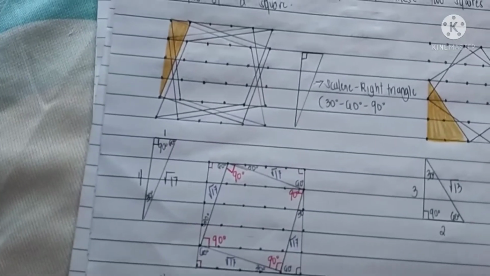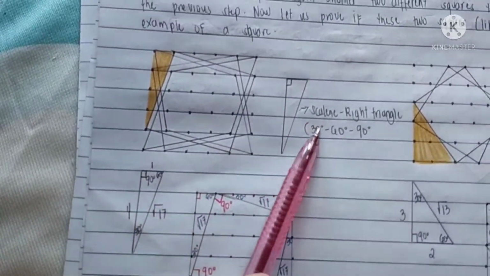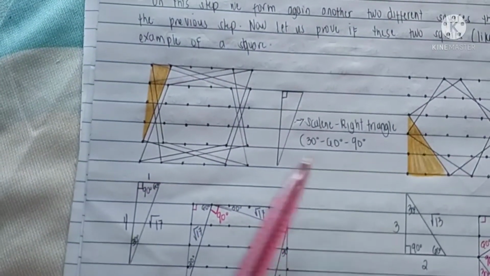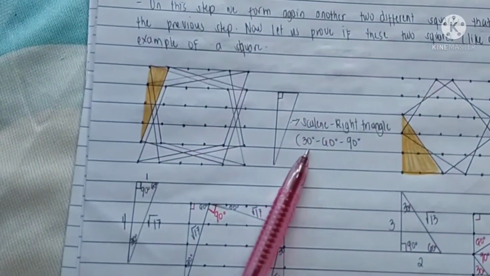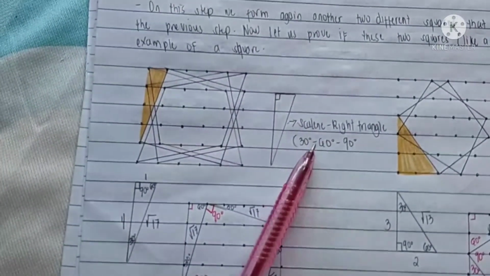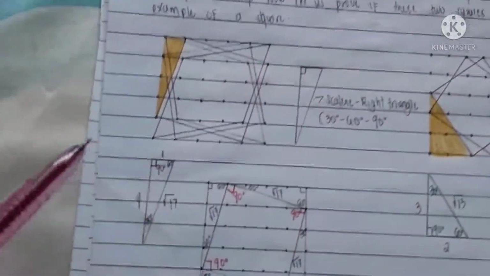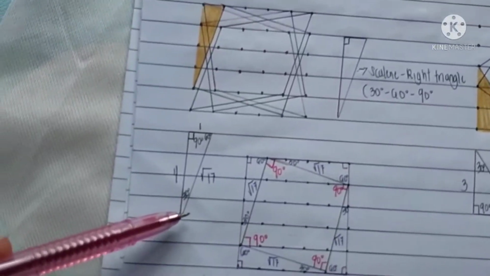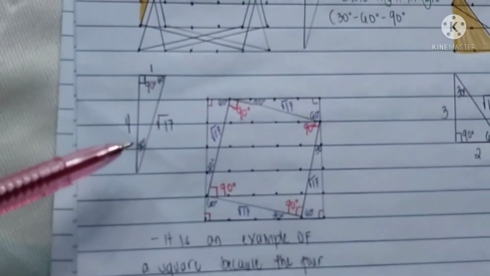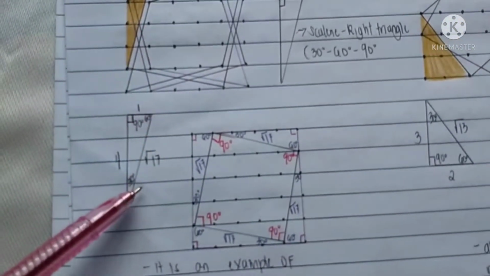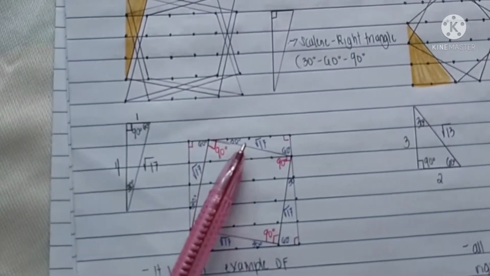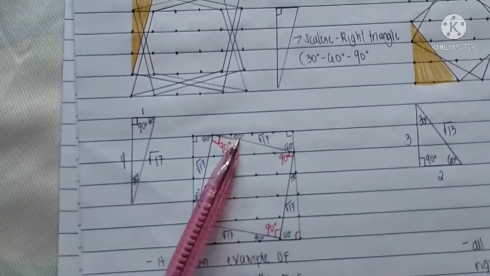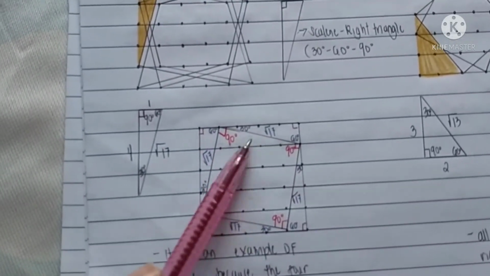Since etong angle na to at itong angle na to is hindi parehas yung laki, masasabi natin na this is an example of 30, 60, 90 angles. Ito yung magiging representation niya. So, this is 90 and 60 and 30. Pag ito is 60, tapos ito is 30, is equal to 90. 90 plus 90 is equal to 180.